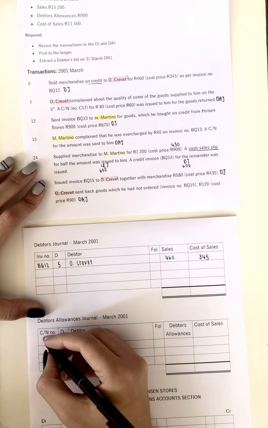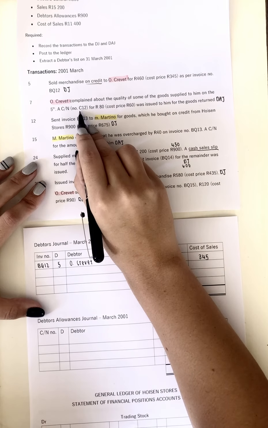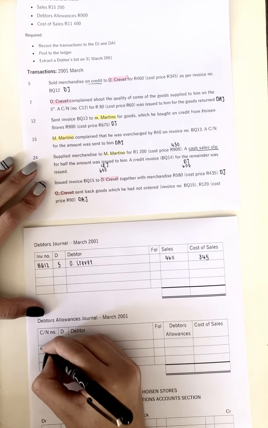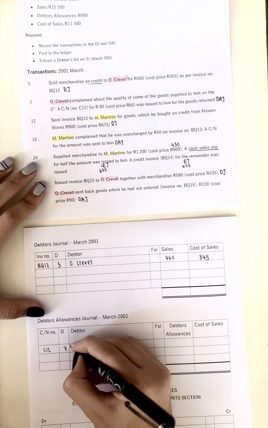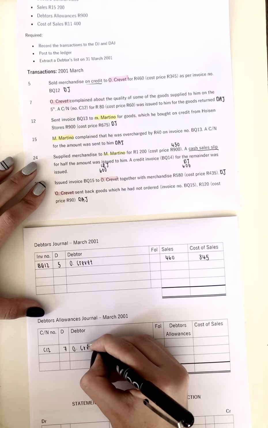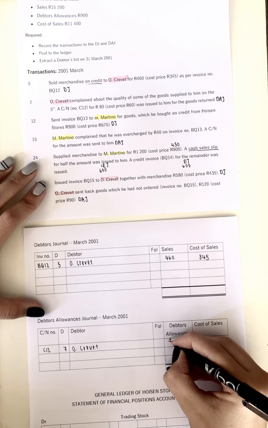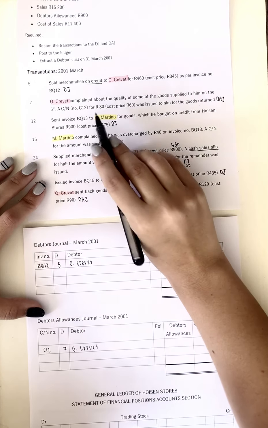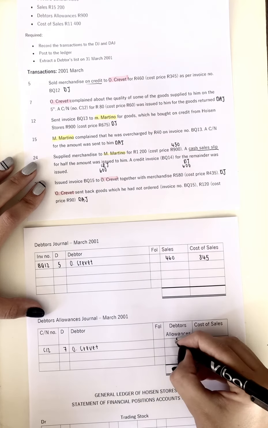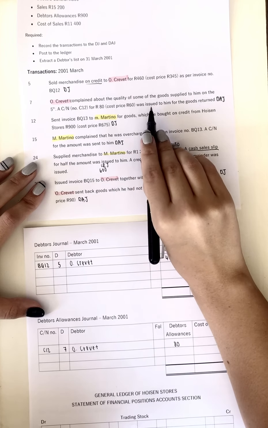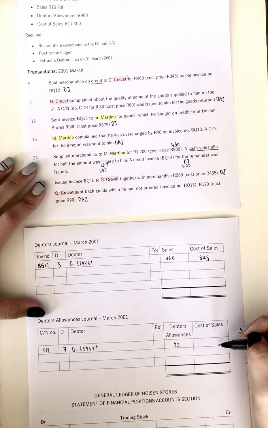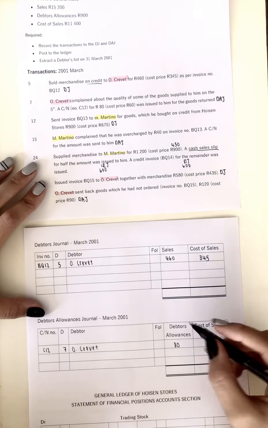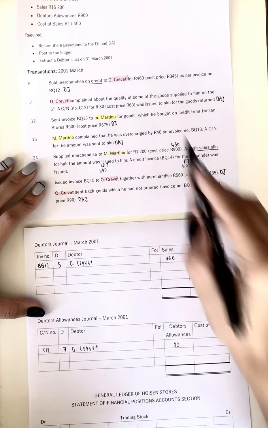Okay, so the next one, we said it was going to go into the DAJ. So I go to my DAJ, credit note number, I look for it, and it says C12. So C12, the day was the 7th. My debtor is OCredit. Okay, how much am I allowing him? So it says credit note for 80 Rand. So 80 Rand, and then was goods returned. Okay, so goods were returned, so we do have to put in the cost of sales column. Okay, because it's trading stock that has been returned. So I look how much was my cost price, that was 60 Rand.